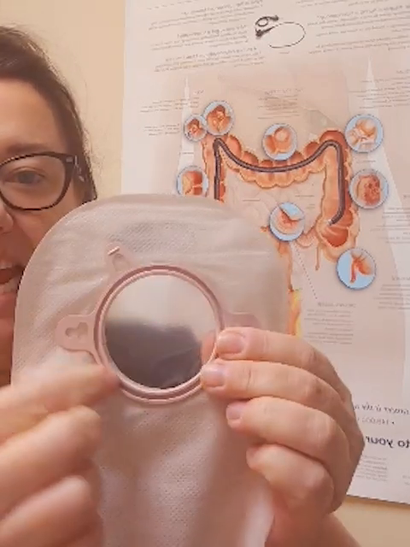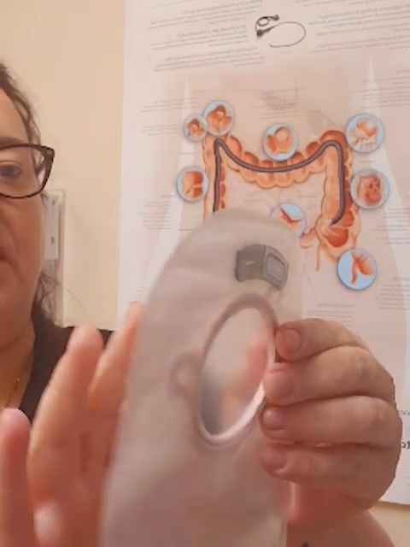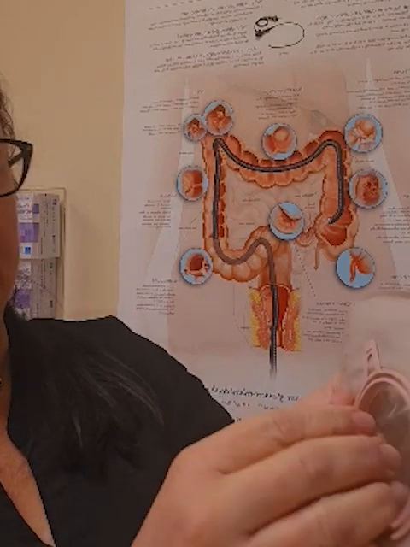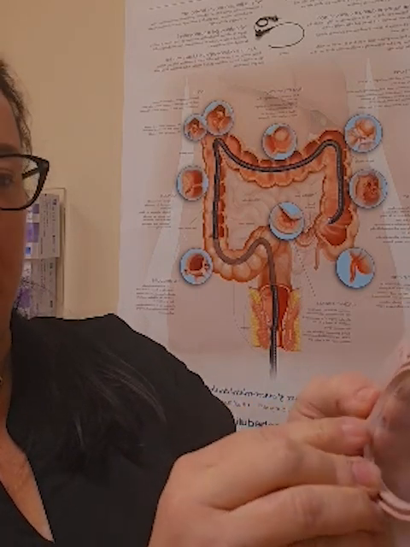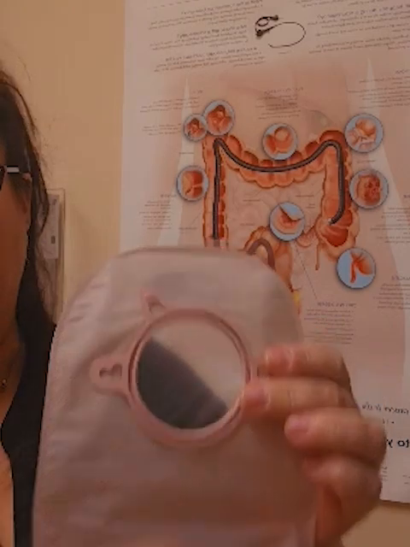And there also are 2-piece appliances where there's a backing that sticks to the skin, and then the bag itself will connect through this ring, and it connects to that sticky part that's the backing that stays on the skin. This allows for you to kind of burp the bag, which means that you can detach this ring from the backing and let the air out of the bag.